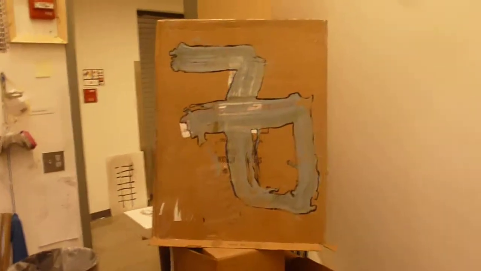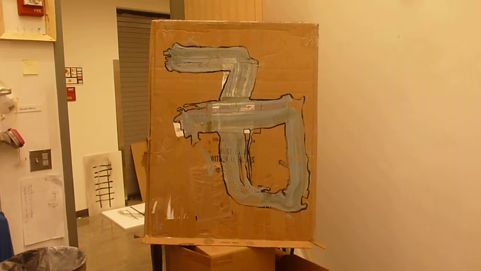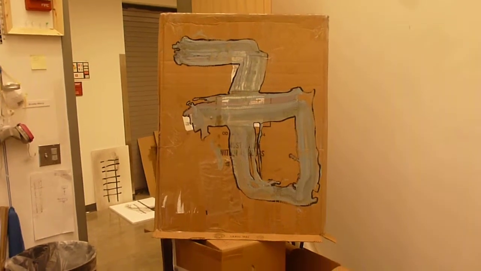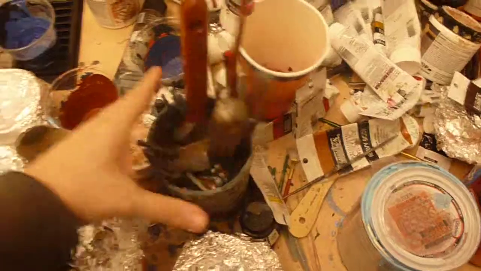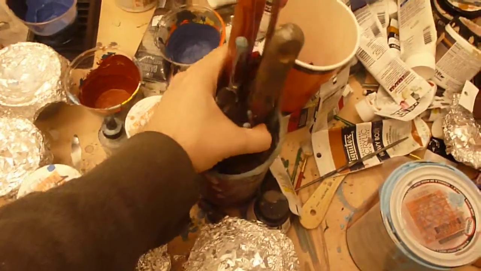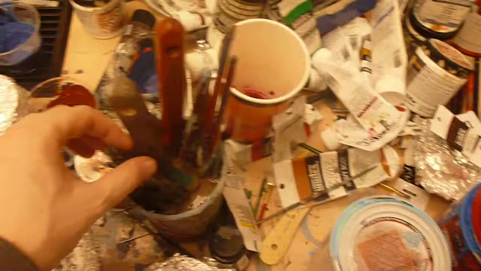Let's put it over here instead. So that's every brush in my, it's all of these brushes, every single one, Franken Mark Maker. And one of the things that I do is I like the idea of something flawed.